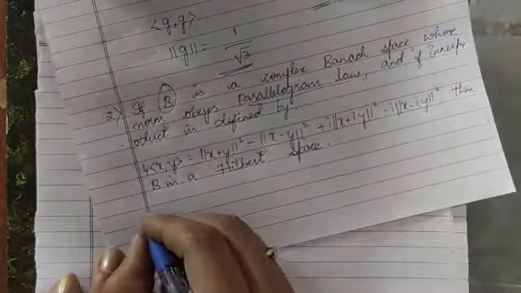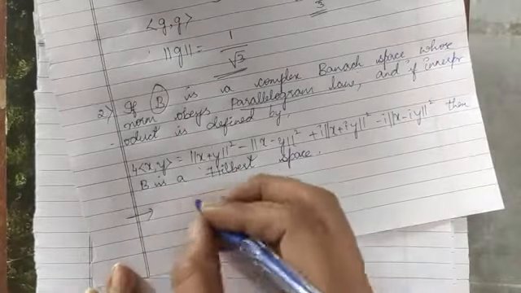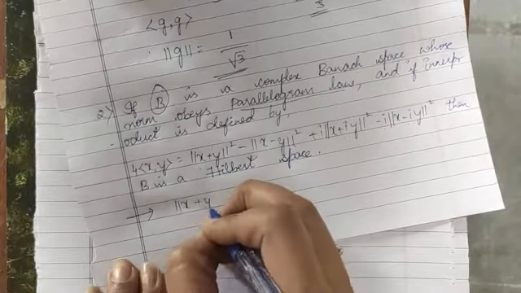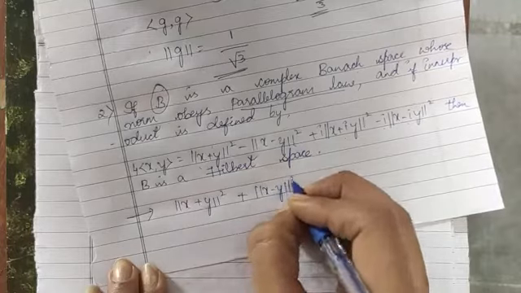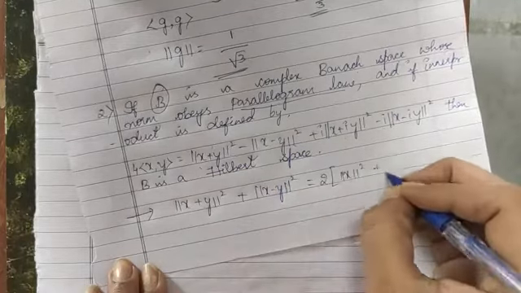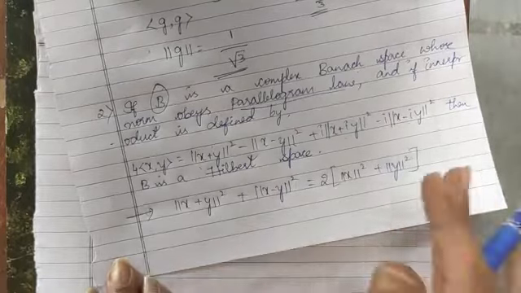B obeys the parallelogram law means, what is the statement of the parallelogram law? Let x comma y belong to Hilbert space H, then norm x plus y whole square plus norm x minus y whole square is equal to 2 into norm x square plus norm y square. This is my parallelogram law, right?